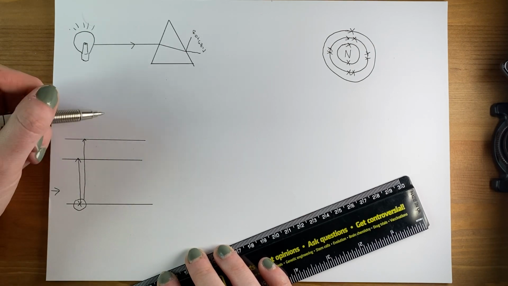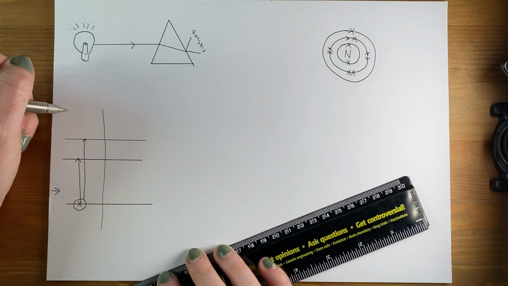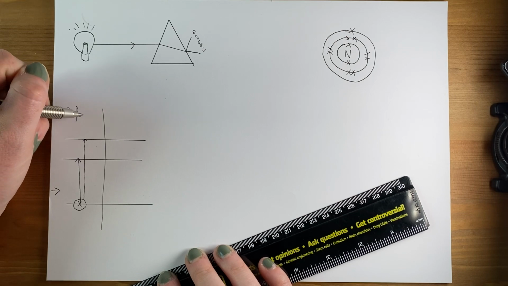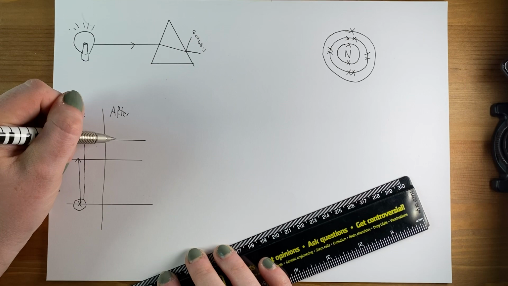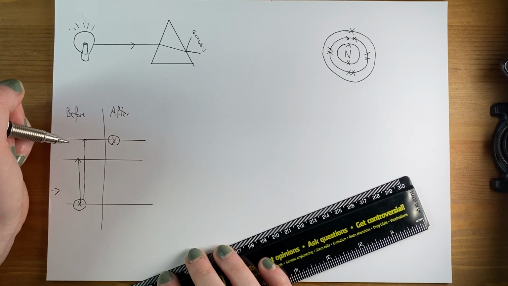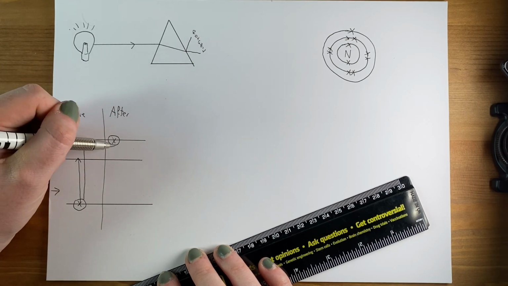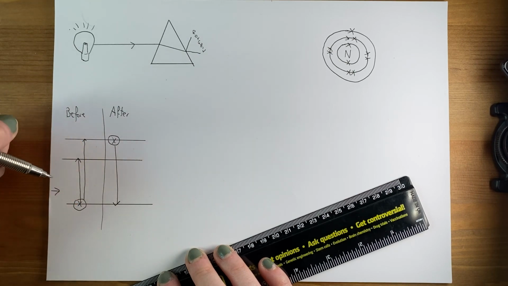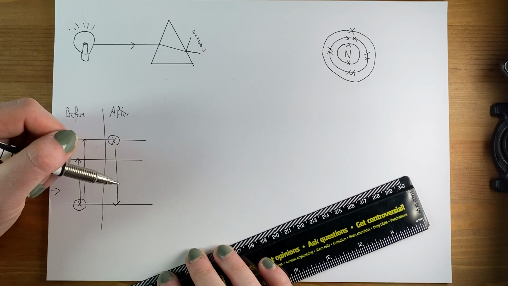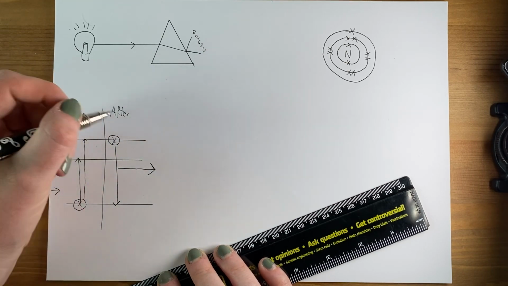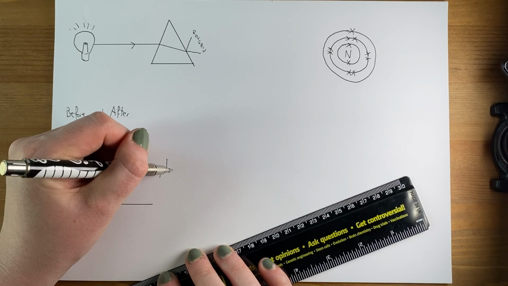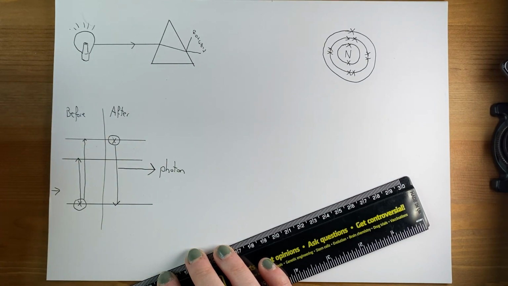What happens next? So this is like my before. And this part is like my after. Say my electron has come up here. Okay. It drops back down. It's only been excited for a short period of time. We've taken an energy. It drops back down, and when it drops back down, it emits energy. And that energy is in the form of a photon of light.